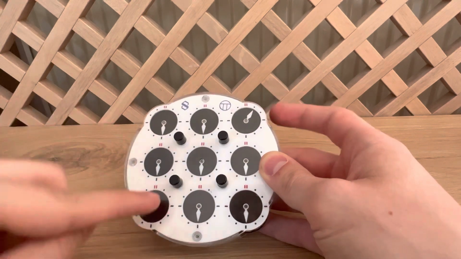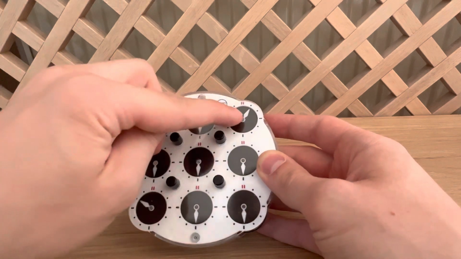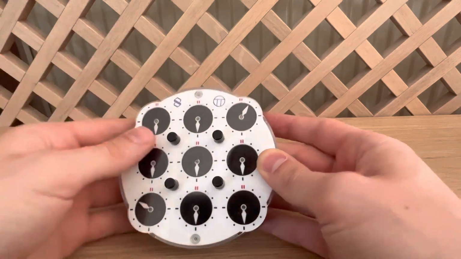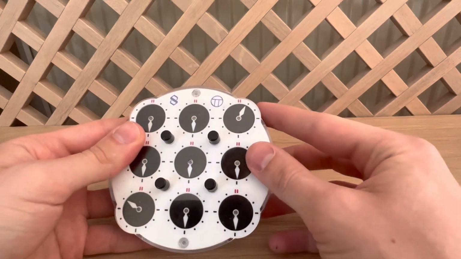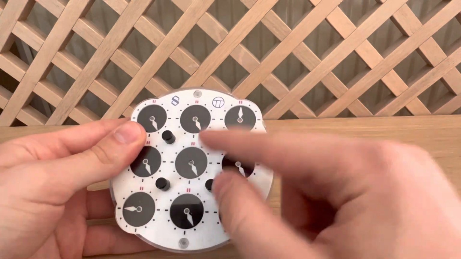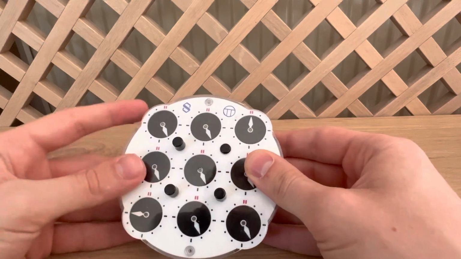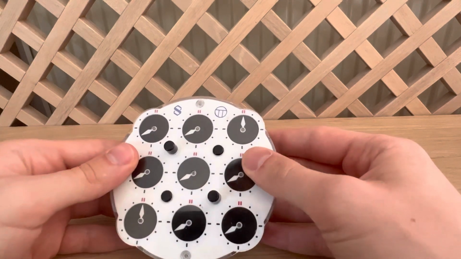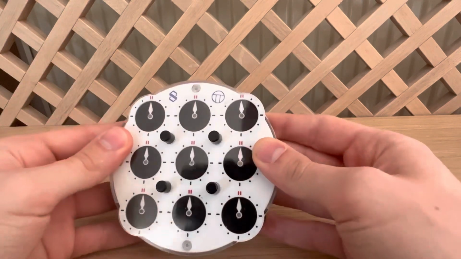In this case, this one needs 2 to go to 12 and this one -1, so we will use this one. Then we just solve this one to 12, push it down, then push this one to 12, push it down, and then we solve the rest to 12. And now it's all solved.